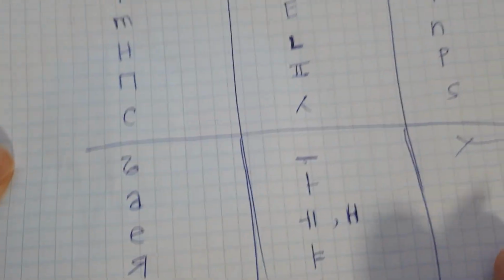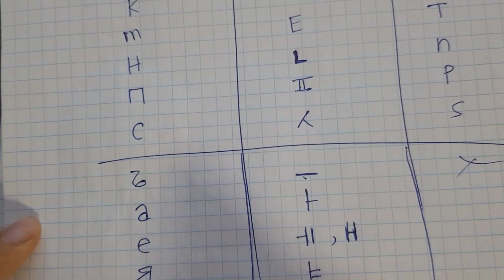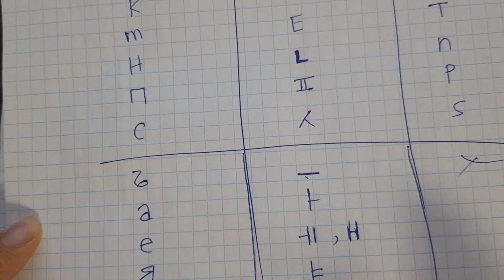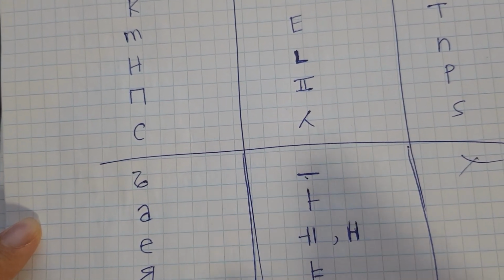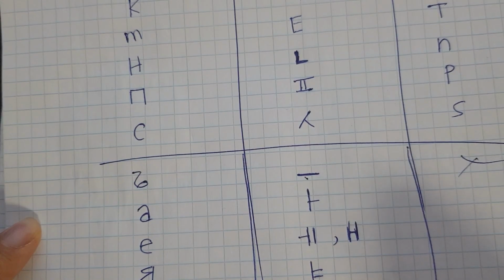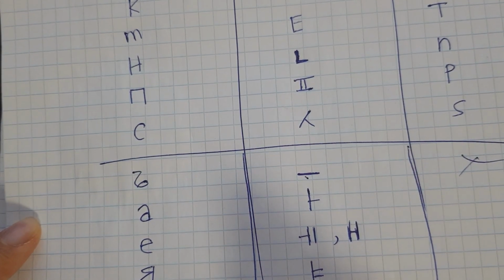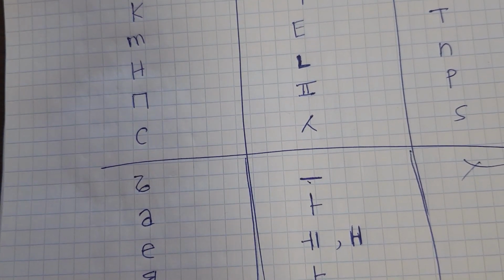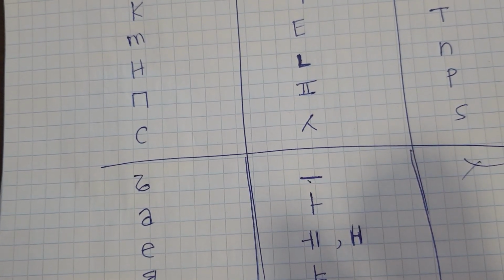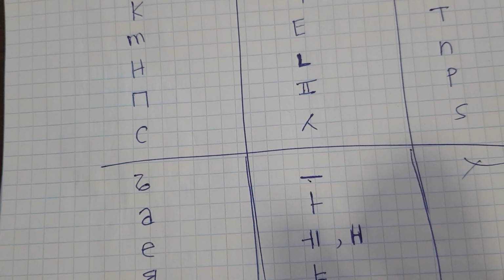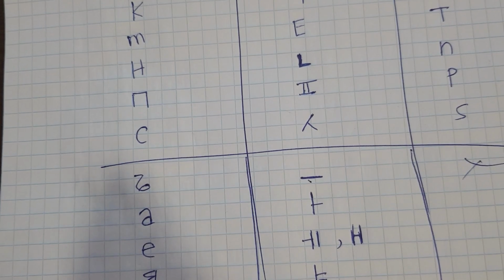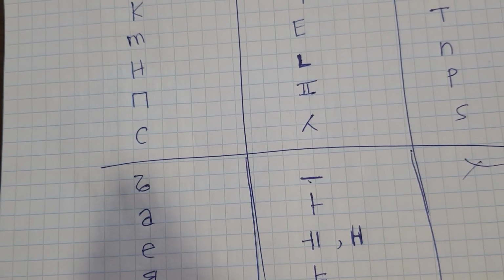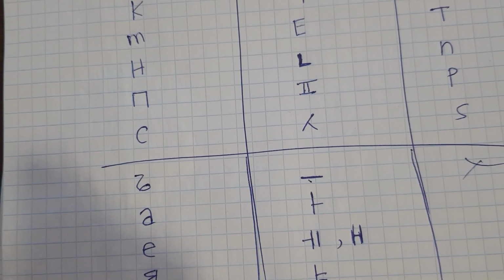Let's say this is the spacing on your keyboard, okay? One vowel, one consonant goes in one box. It's one character. So let's say we want to say, let's do key, okay?